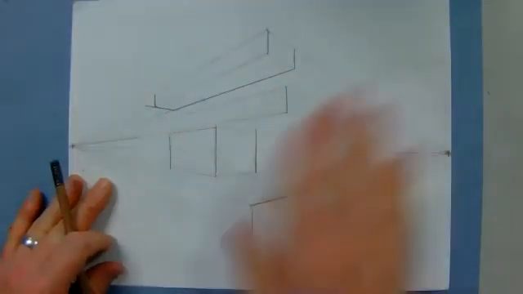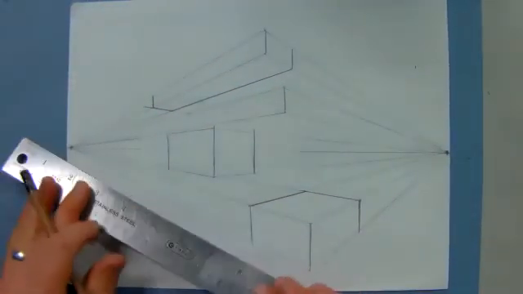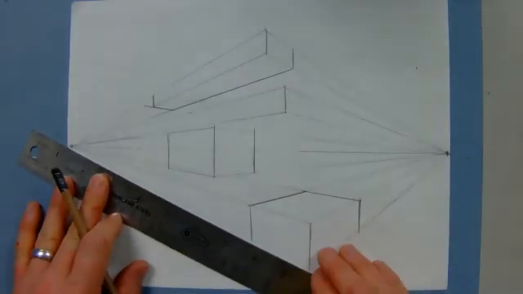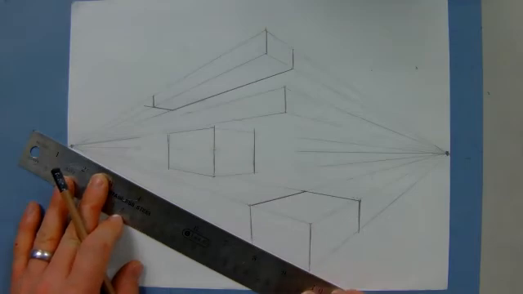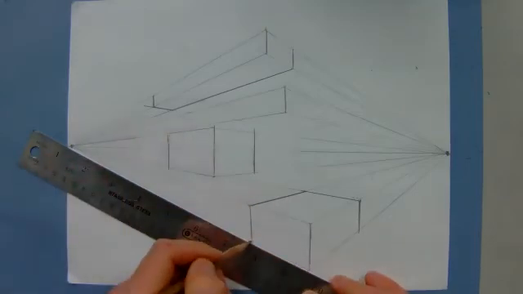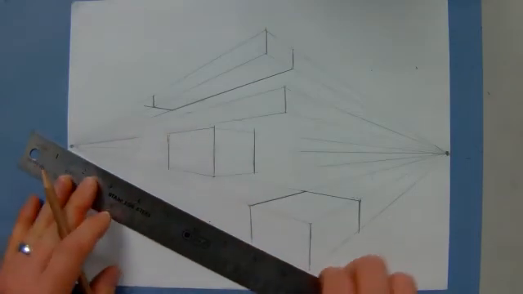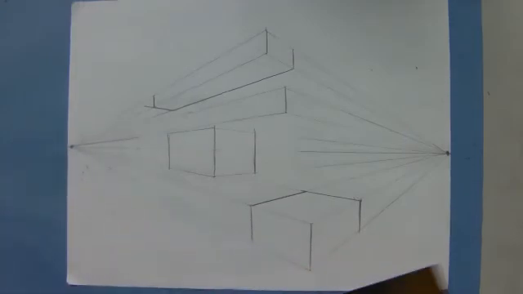And you guys, if you feel confident that you have your ruler lined up with the vanishing point, you don't have to draw that line all the way across. You can just draw the line that you need, like right here. But I'm leaving those there so you can see how this happens.